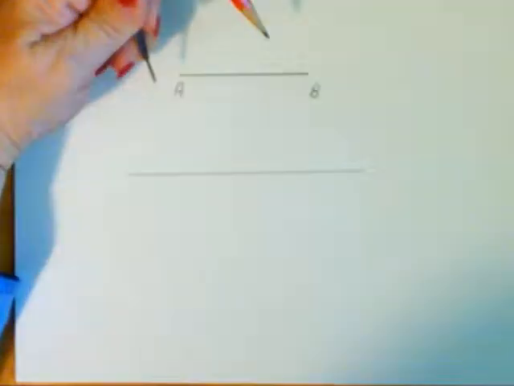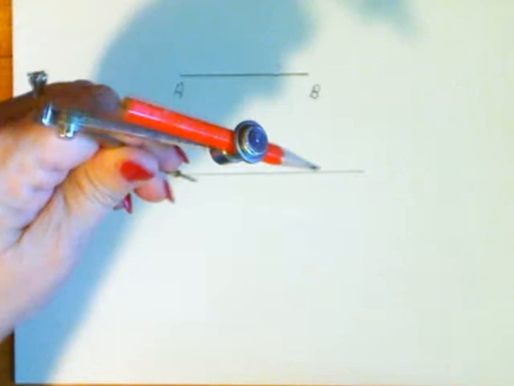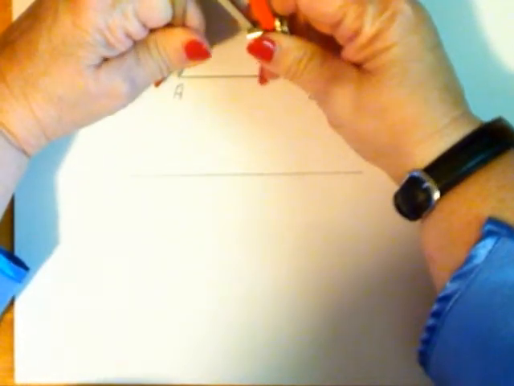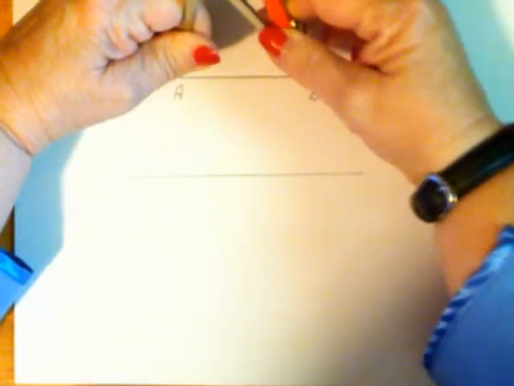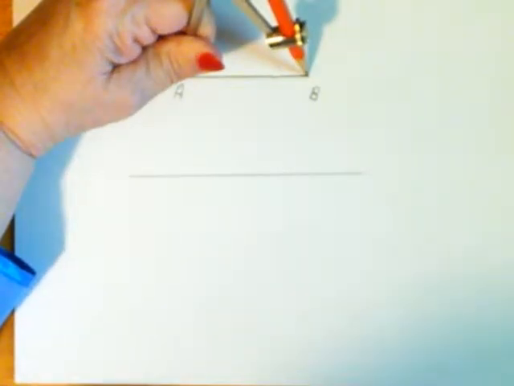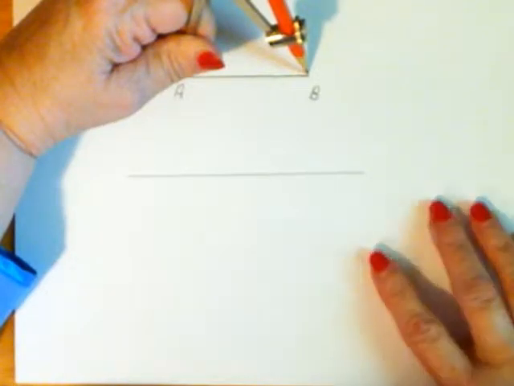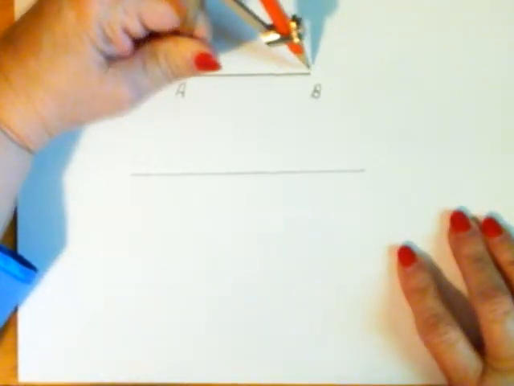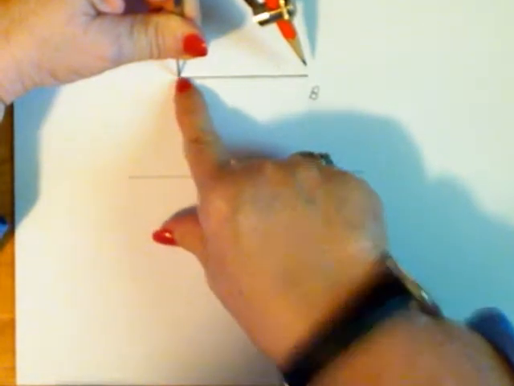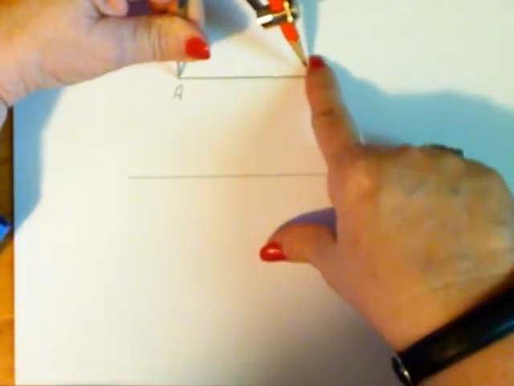Here's what I'm going to do. I am going to use my compass as a measuring tool, simply to make something that's the same size. Note that my compass is difficult to move, and the more difficult your compass is to move, the better your construction will be, the more accurate. I have pushed the pen tip in one end and extended it out to the other end.